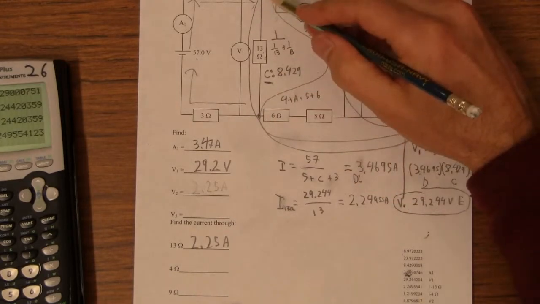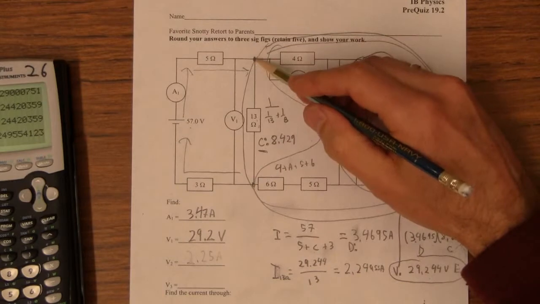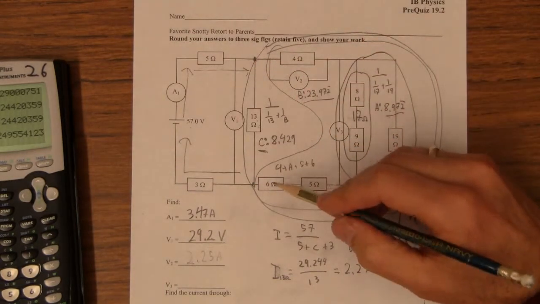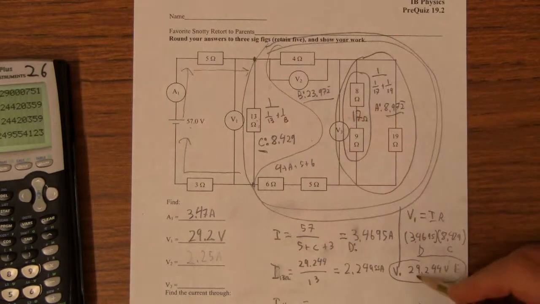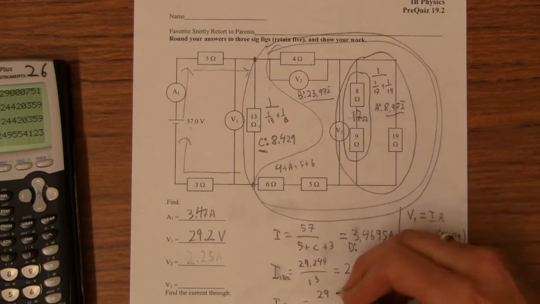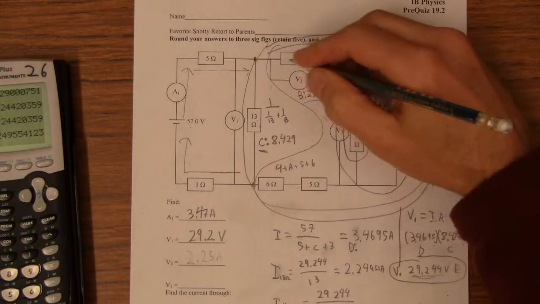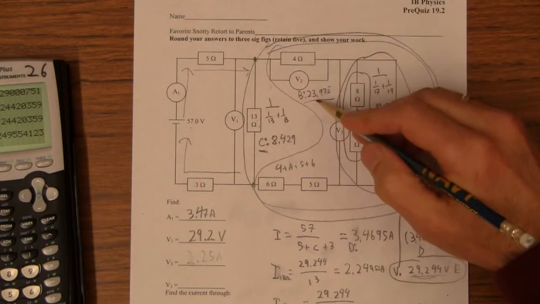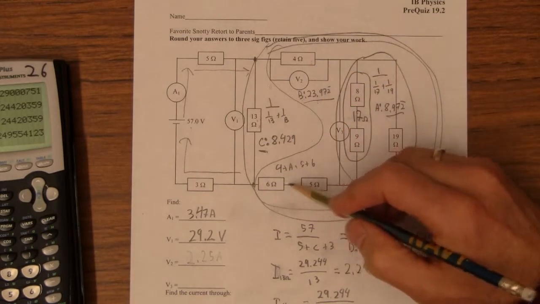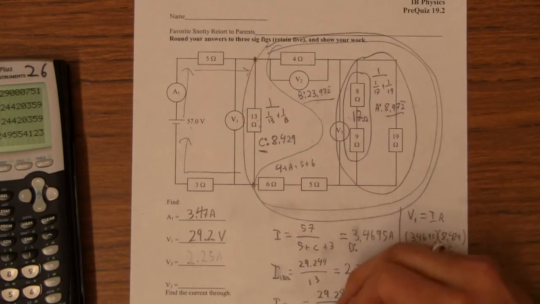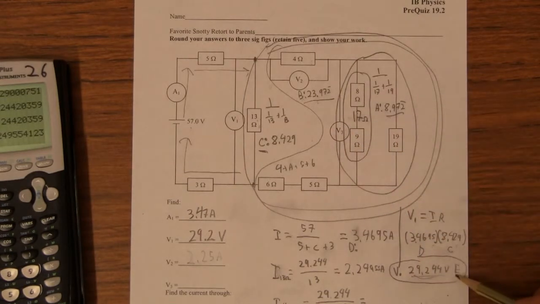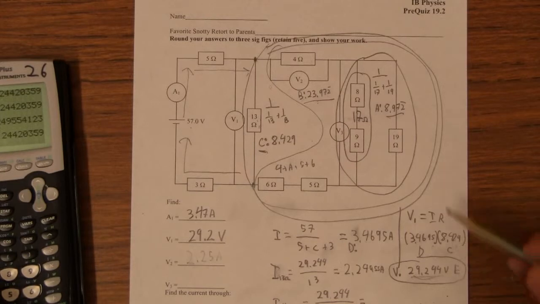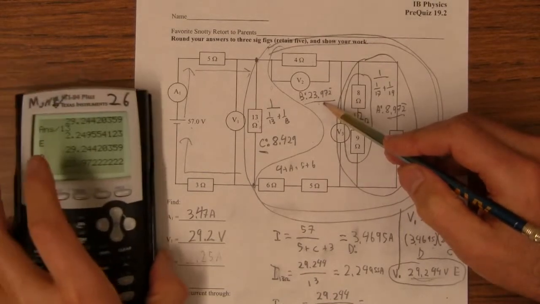Okay, and then the current through the 4 ohm, we can figure that out because we know this voltage here, 29.244, is across this thing here. So the current through the 4 ohm is this voltage divided by this entire resistance there, which is actually B. It's 4 plus 5 plus 6 plus this whole mess, so that's alpha E divided by alpha B.